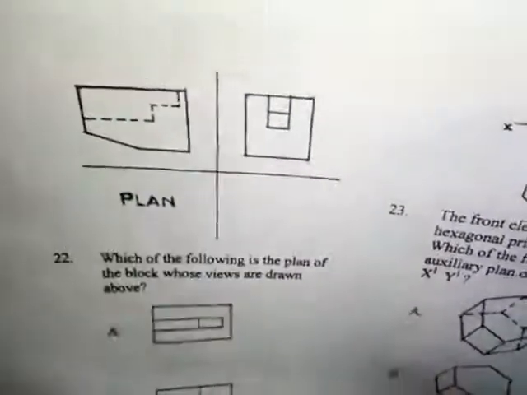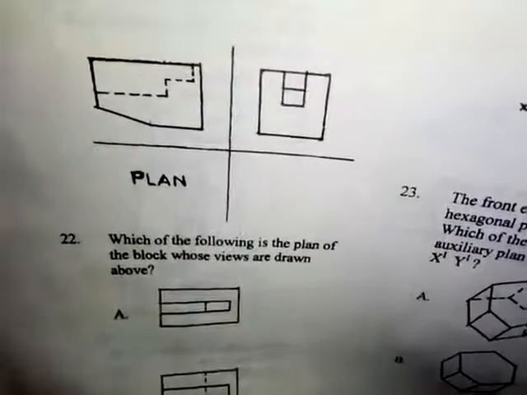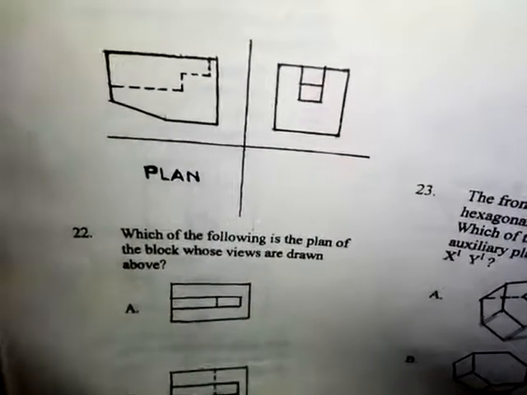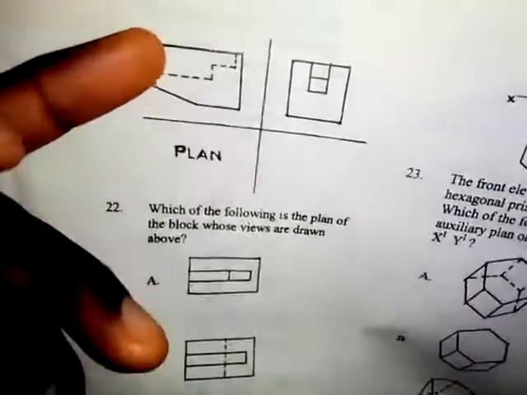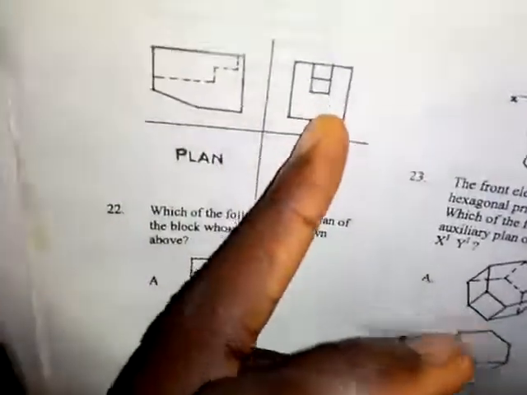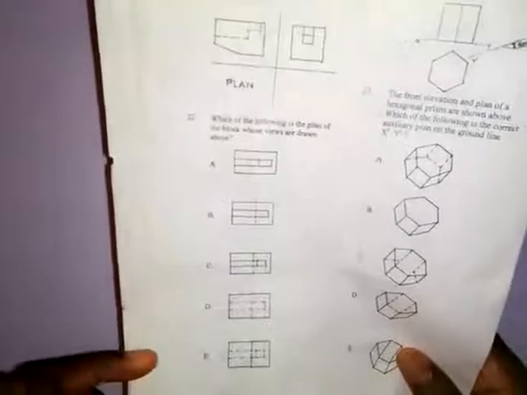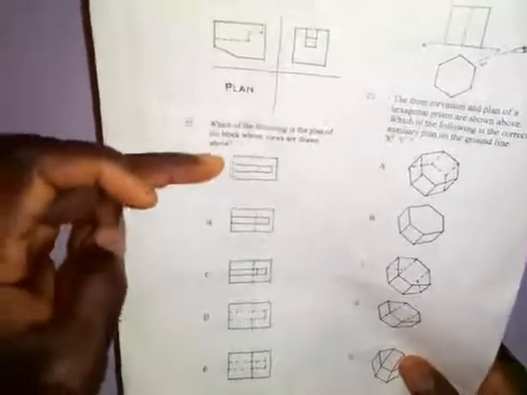On the next page, we have question 22. Which of the following is the plan of the block whose views are drawn above? This is the front elevation and this is the end elevation, and then we have the plan here. Looking at the diagram, the correct answer is option A.